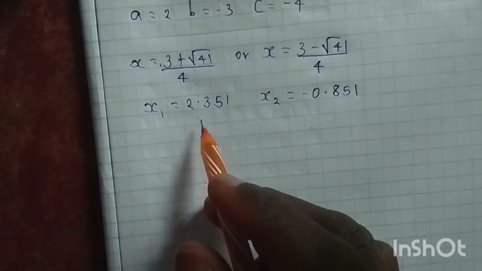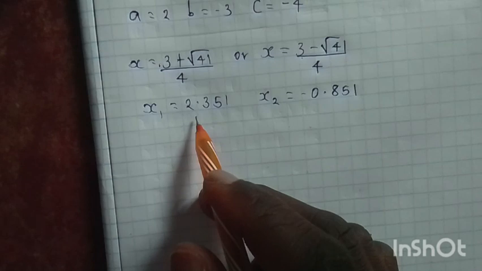So by those three methods, one can be able to solve any quadratic equation.